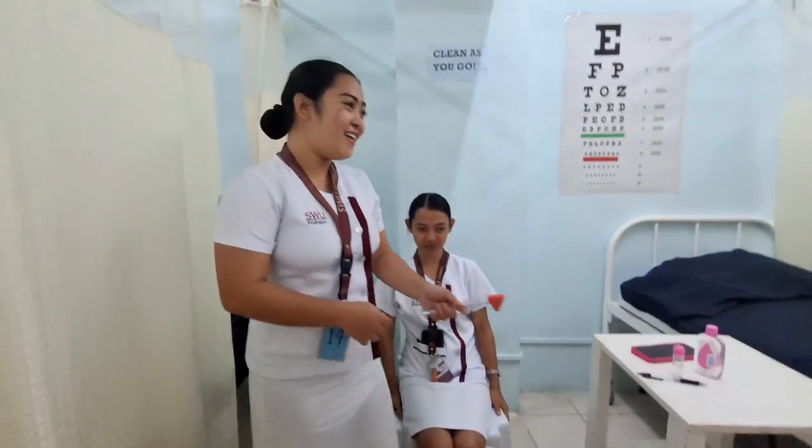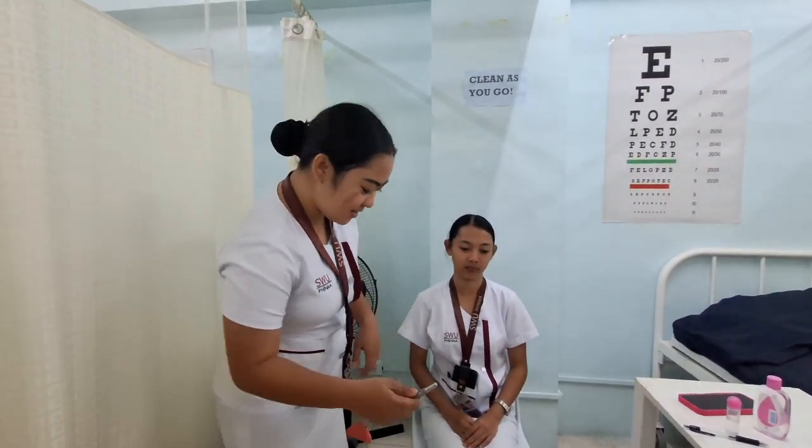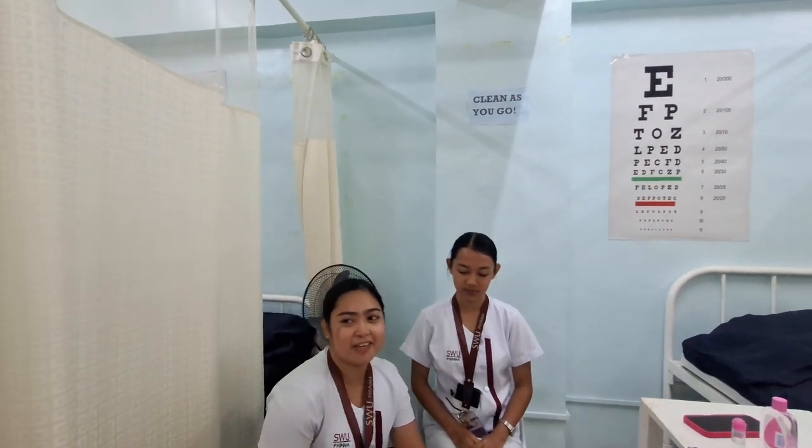After that is to stroke the sole of the patient's foot using the end of the reflex hammer, and observe if the patient feels any sensation.